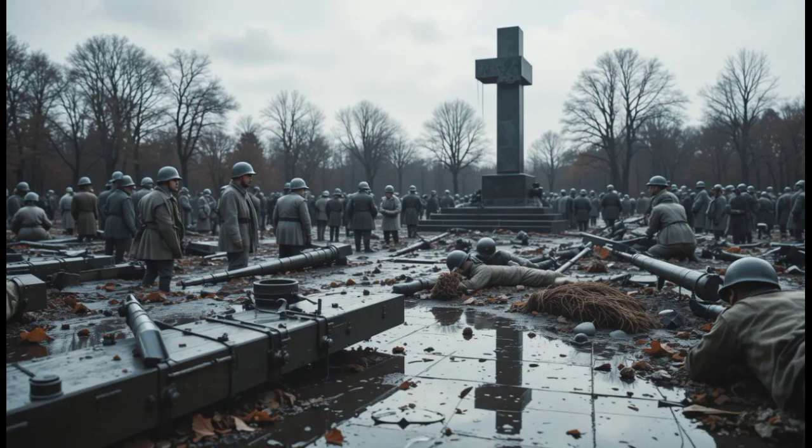Another key lesson is the dangers of overextending military forces and underestimating the strength of an enemy. Hitler's decision to invade the Soviet Union and engage in a two-front war, despite the lessons from World War I, stretched Germany's military capabilities to their limits. This failure to consolidate power and properly assess the long-term implications of his actions ultimately led to the collapse of the Third Reich.